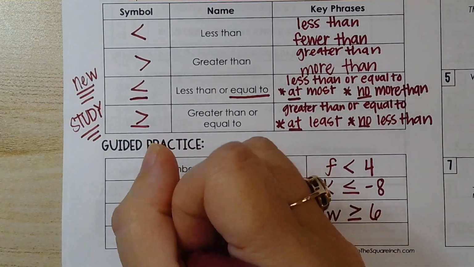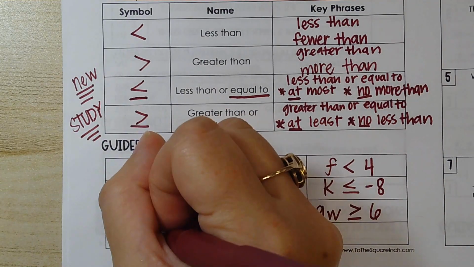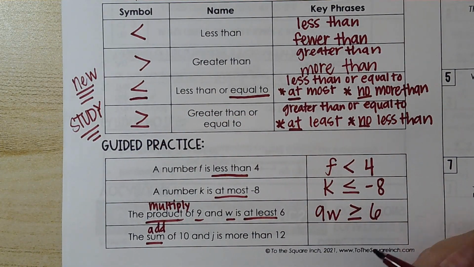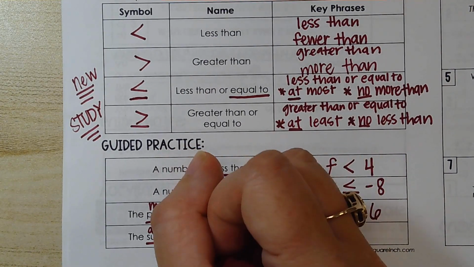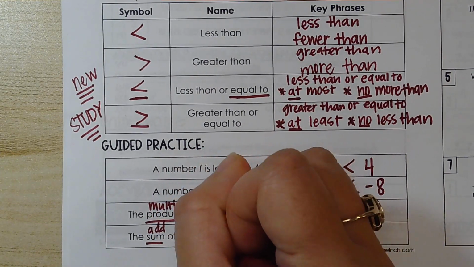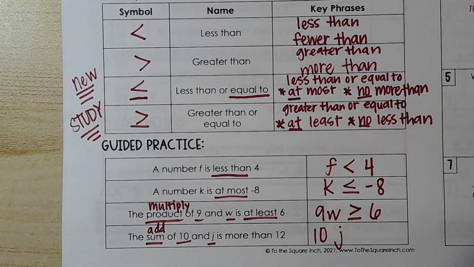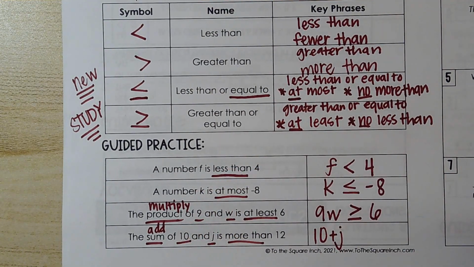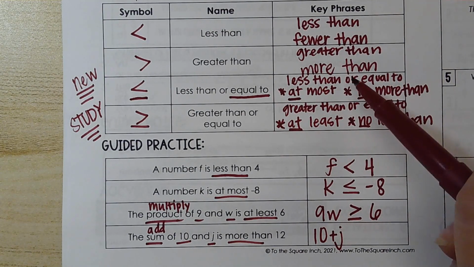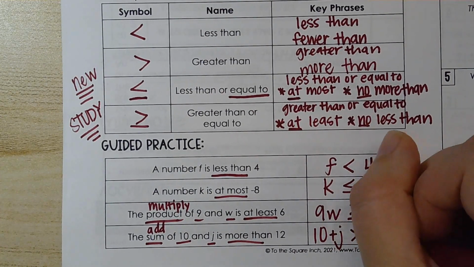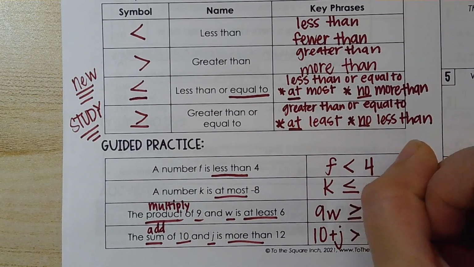So my next one, what does sum mean? Add. Well, hold on. The sum means we're going to add the sum of 10 and j. What am I going to do to 10 and j first? Add them. Is more than. Now we're talking about inequality. More than, I go up to the top. More than means greater than 12.